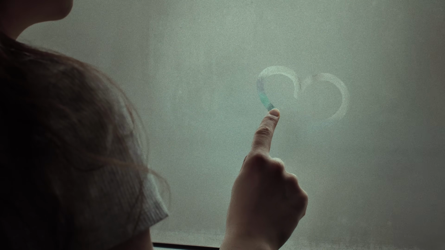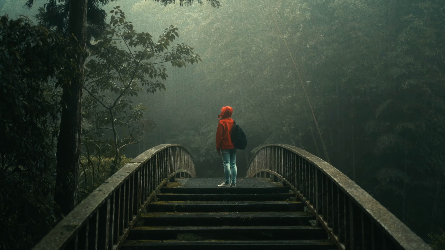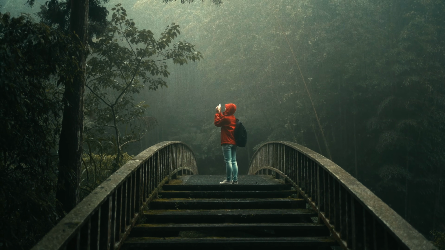Today I'm going to show you how to use this plugin to create a really popular Hollywood cinematic film look. And I'm also going to briefly go over how to use some of the other controls.